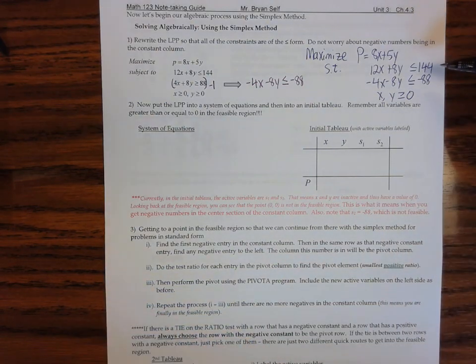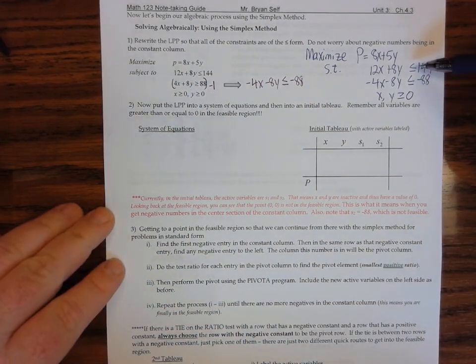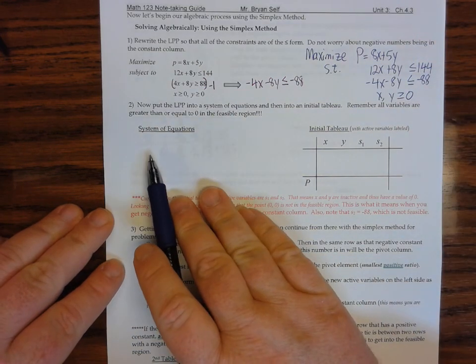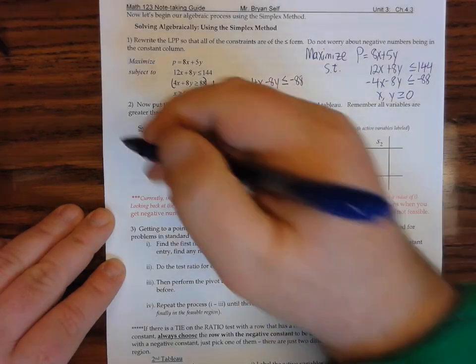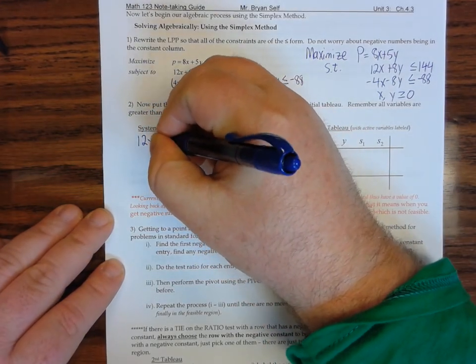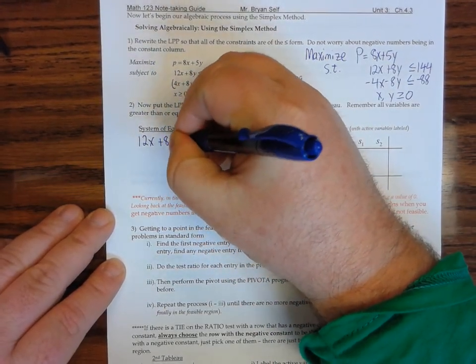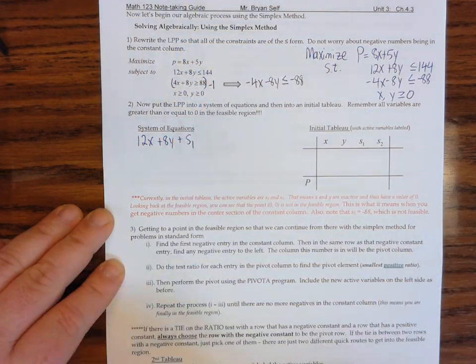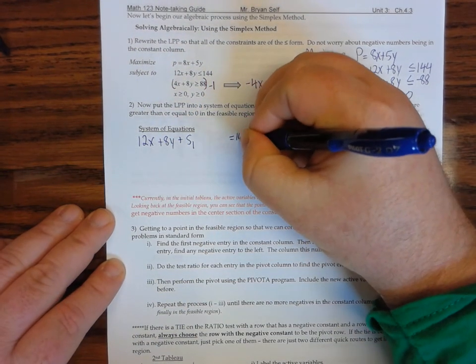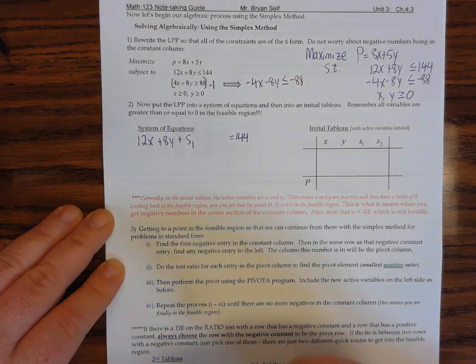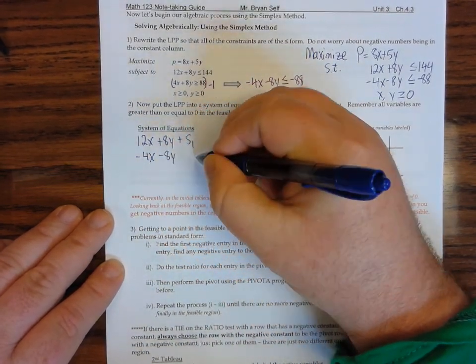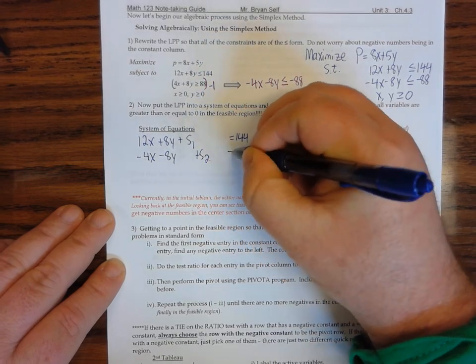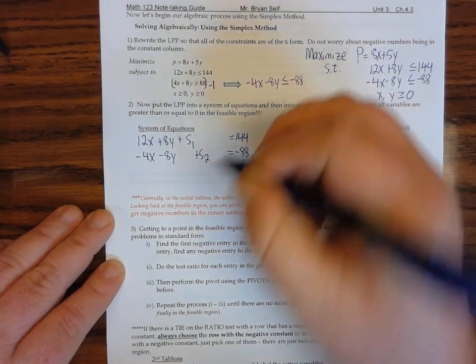Now that we have the maximization problem in all less than or equal to constraints, we can introduce the slack variables and create our system of equations with the objective function at the bottom. So that creates the first equation, 12x plus 8y plus slack variable 1 equals 144. Then negative 4x minus 8y plus slack variable 2 equals negative 88.